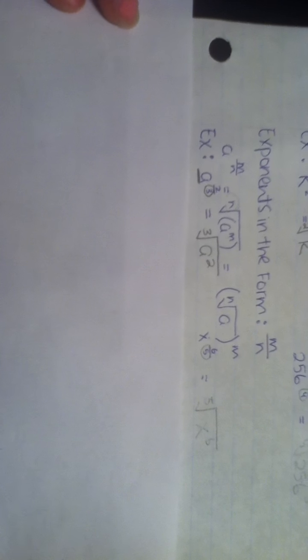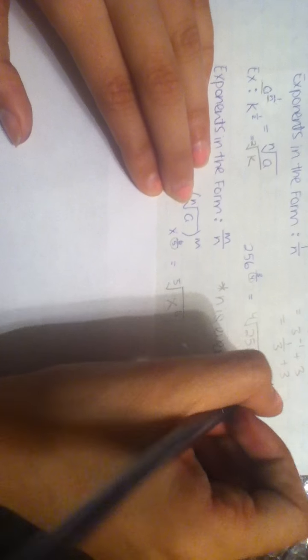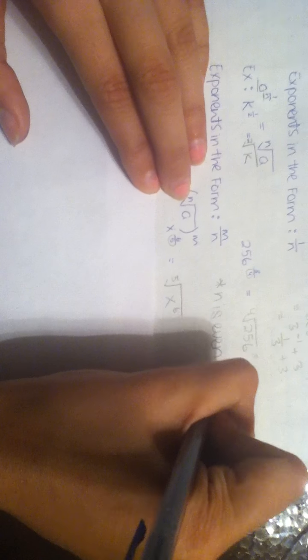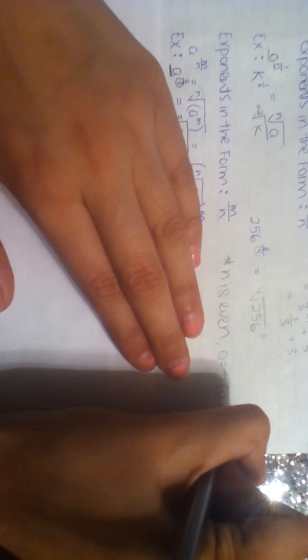Some things you have to remember is if n is even, then a must be positive. So I'll write that here. So if n is even, then a must be positive. So another way, it must be equal to or greater than 0.